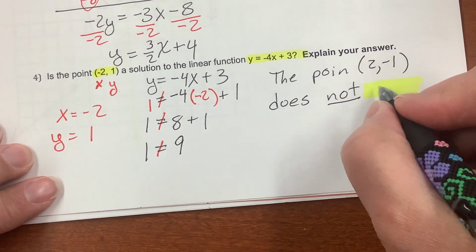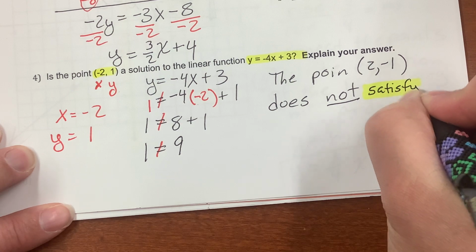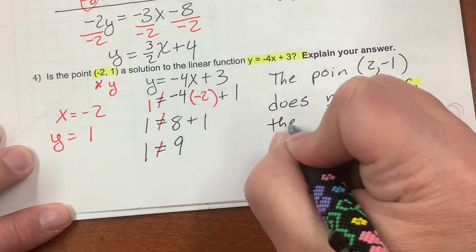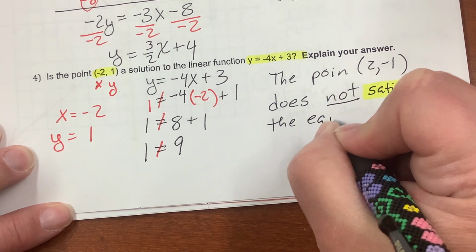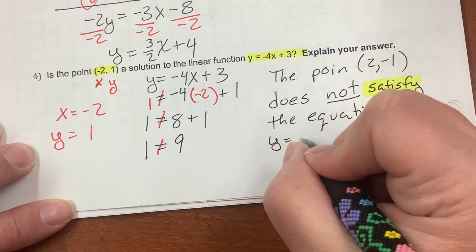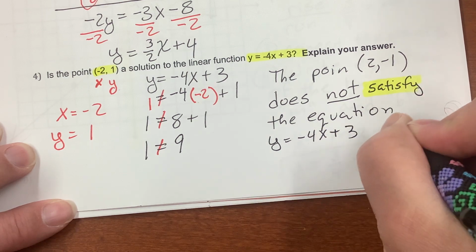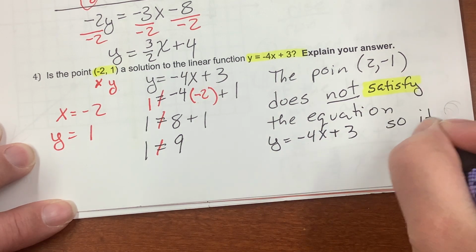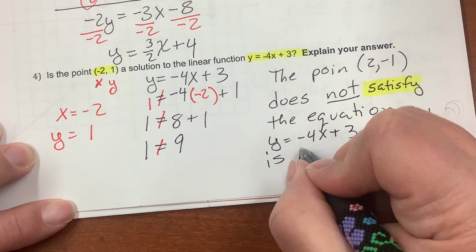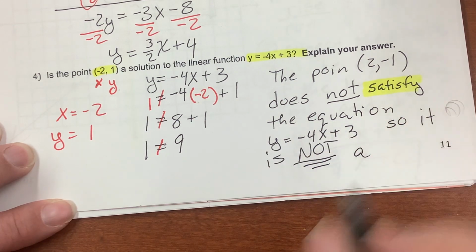Does not satisfy the equation y equals negative 4x plus 3. So it is not a solution.